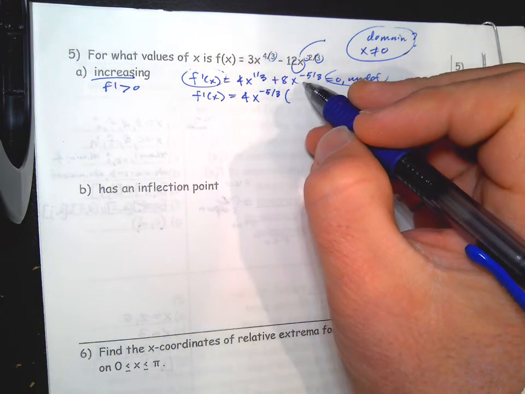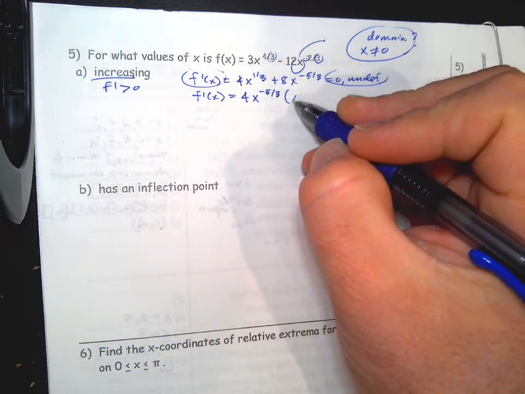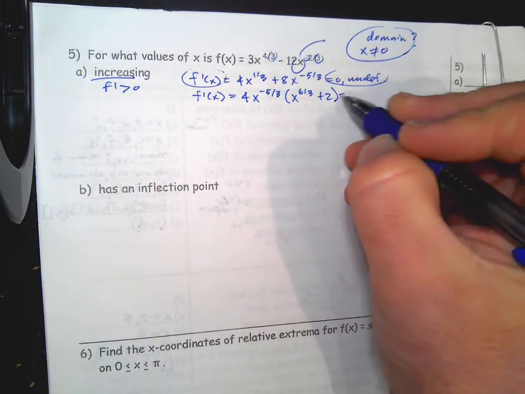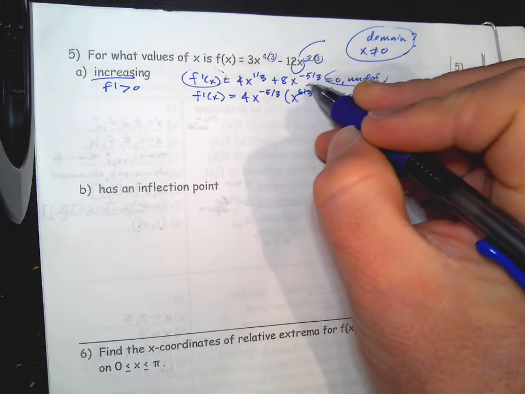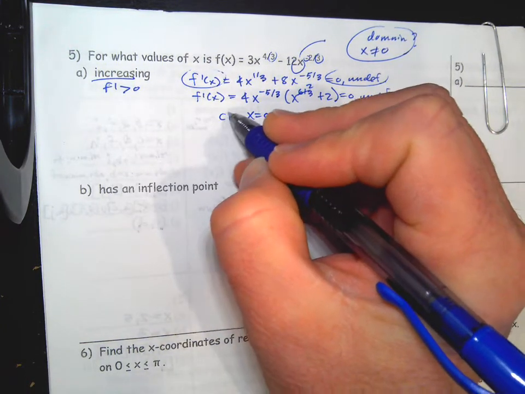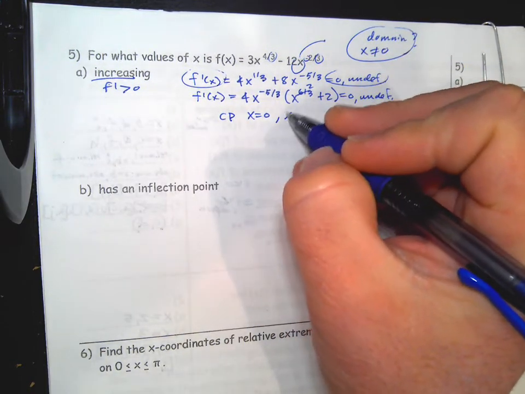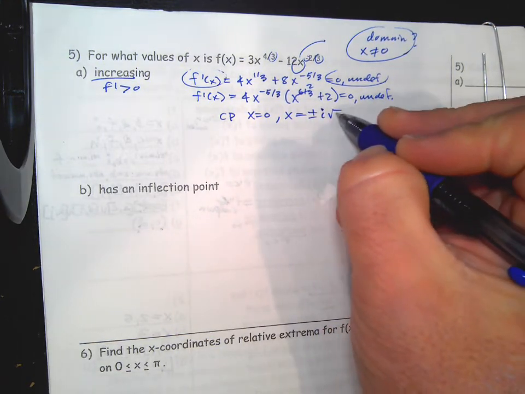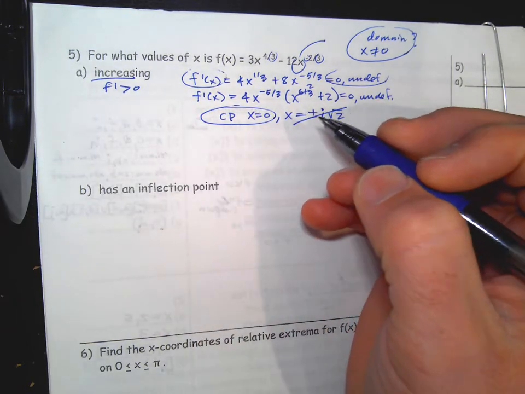Rules of exponents say you subtract negative 5/3 from 1/3, which gives you 6/3 positive, which is the same thing as x squared. So x equals 0 is a critical point because it gives you division by 0 in the derivative. And x equals plus or minus i root 2, which we're going to throw out, but I want to see the work for it.